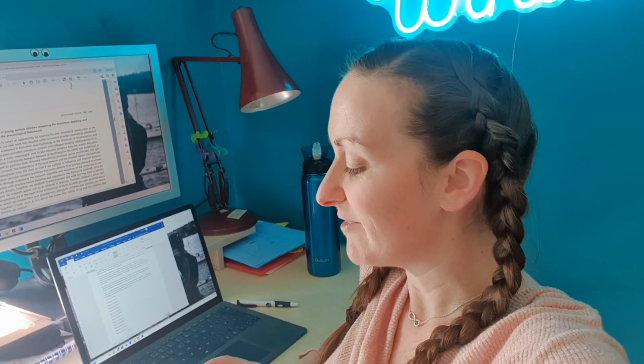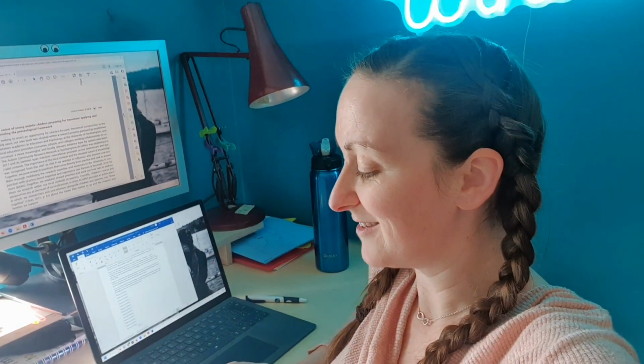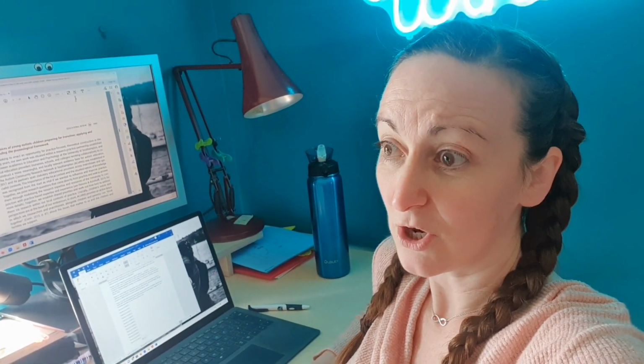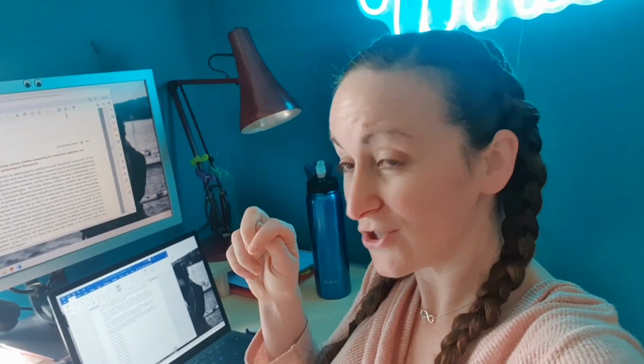The next one is reflection and action with others. And I love this one because at the moment, as I go in to do my research encounters, I don't know specifically what my research will be, because I'm aiming to do research like this. I'm aiming to do research that is not research I've invented, it's research that me and the people with profound intellectual and multiple disabilities that I'm doing it with, we will invent.